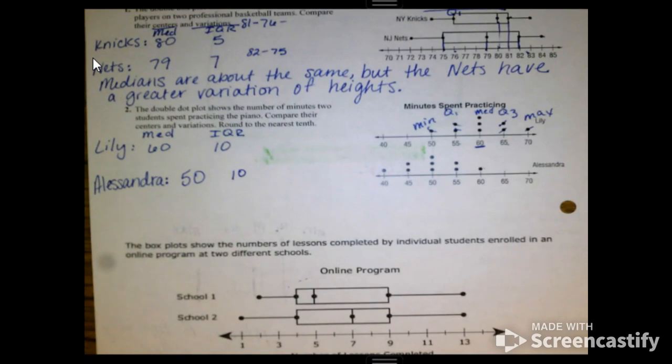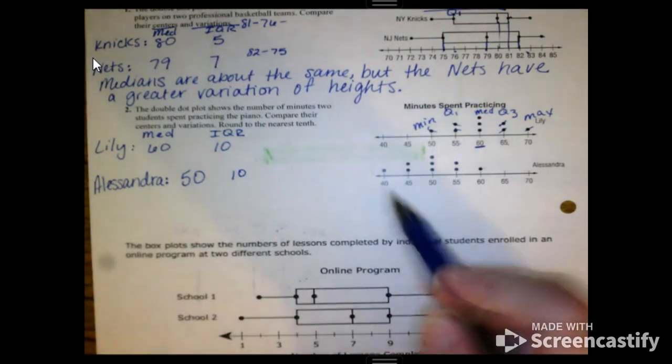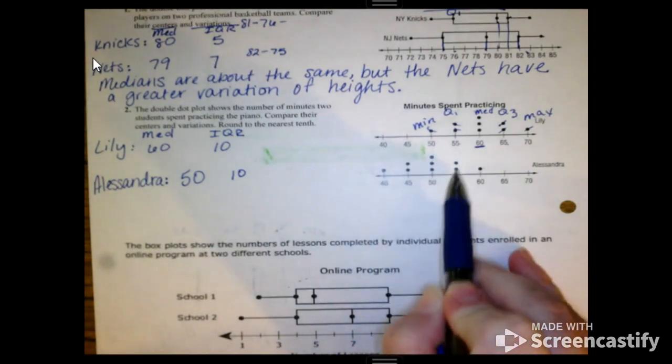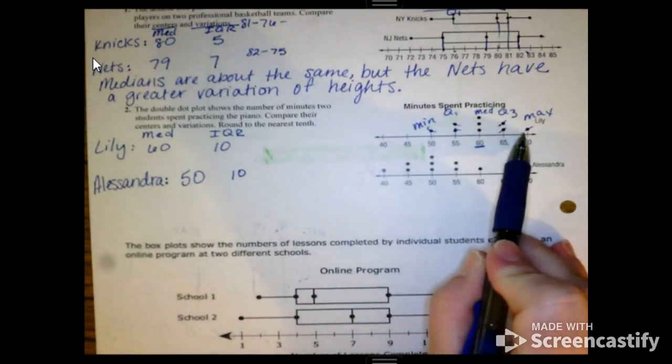So, if I would have to write a statement, what are some things I observe about these 2? It is about the minutes spent practicing the piano. They have the same IQR. So, is their data variation the same? Yes. I mean, technically, yeah. We started here. We have 2 here, 3 here, 2 here, 1 here. Same thing right here, right?